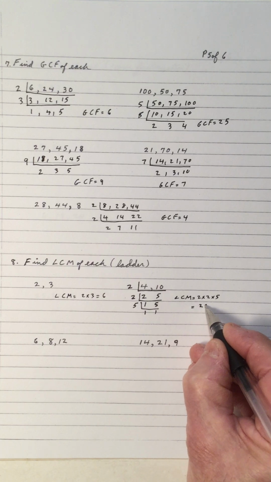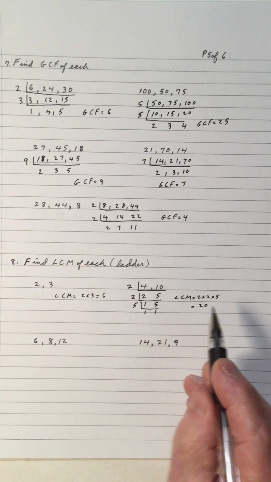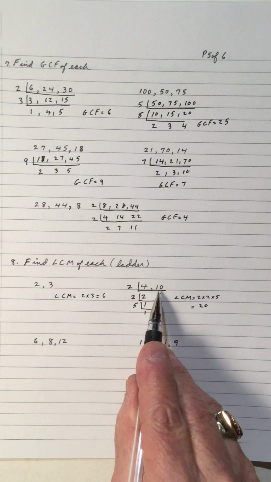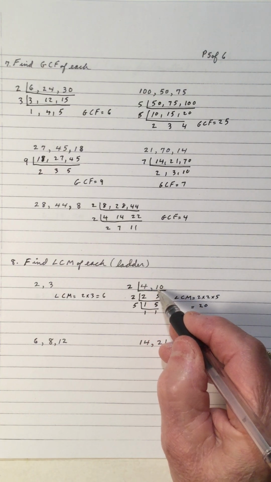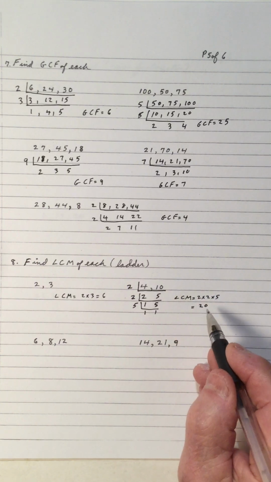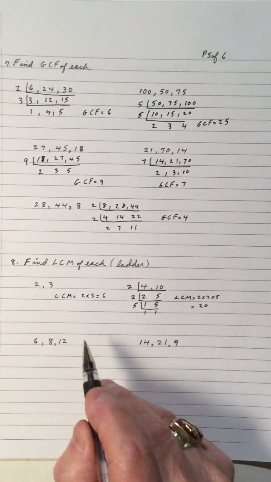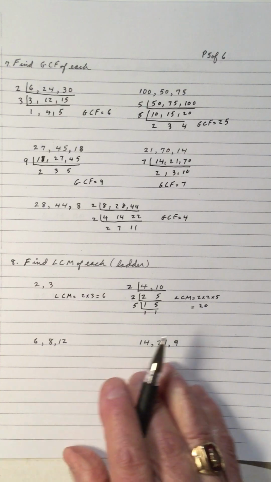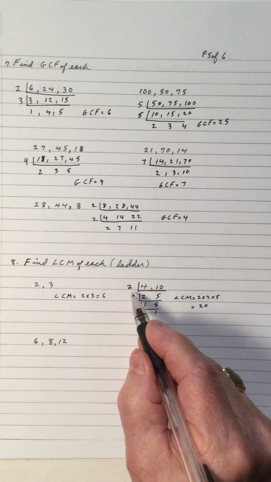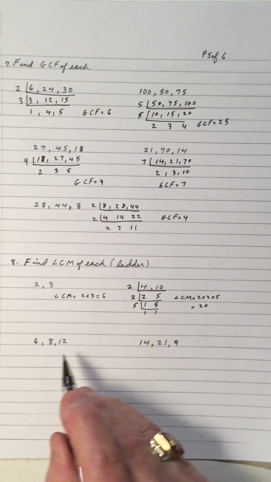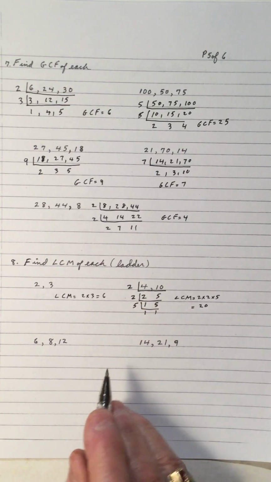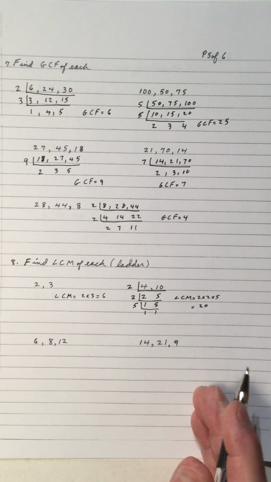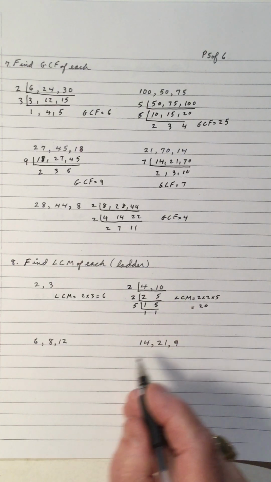So the LCM is 2 times 2 times 5. 4 times 5 is 20. So the least common multiple of 4 and 10 is 20. In other words, 4 times 5 is 20, 10 times 2 is 20, and 20 is the smallest multiple of 4 and 10. This is a way to do it, by the ladder method. You keep going until you get all ones. The 2 and the 5 can't go, so just leave the 5 there. If it doesn't divide into it as a factor, just bring it down.